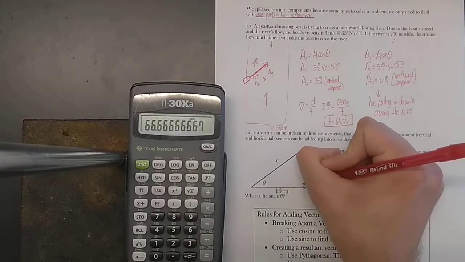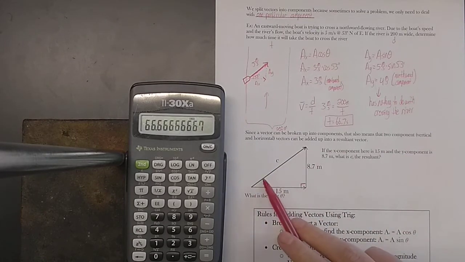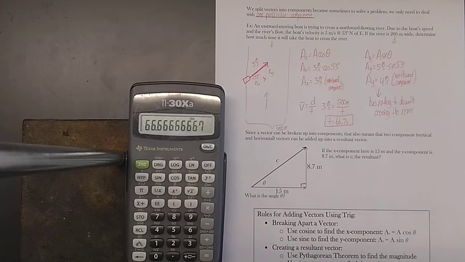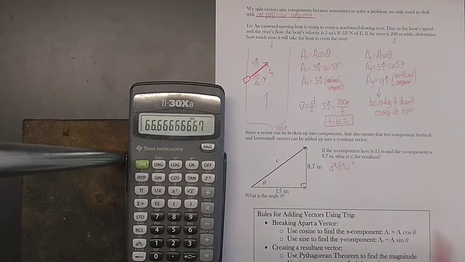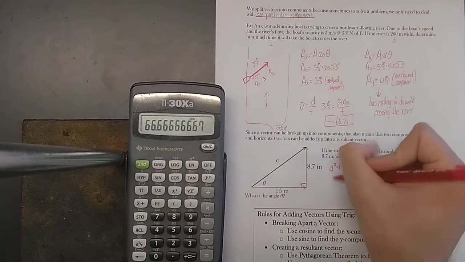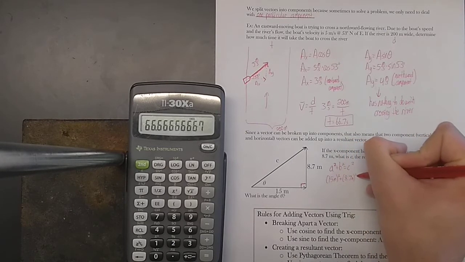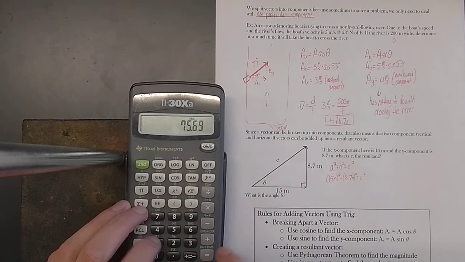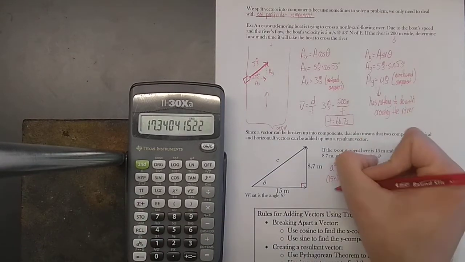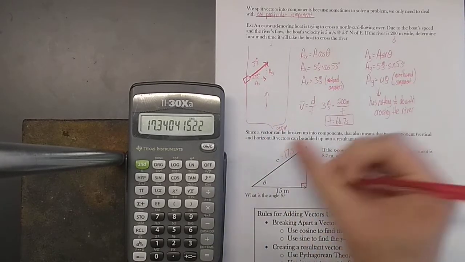By definition, x and y are perpendicular to each other, so that's a right angle. We can figure out the magnitude of that vector and the angle it makes with the horizontal. We figure out the magnitude by using Pythagorean theorem: a squared plus b squared equals c squared. And by the way, you absolutely should be writing this equation down, and you should be using units when you plug into this equation. 15 meters squared plus 8.7 meters squared equals c squared. 15 squared is 225. 8.7 squared is 75.69, plus 225 is 300.69. Take the square root. C, which is the hypotenuse here, is equal to 17.34 meters.